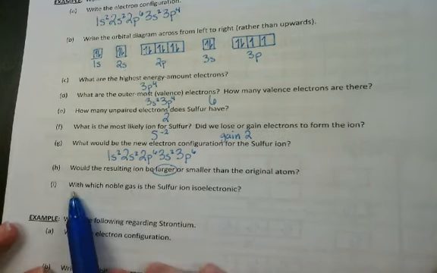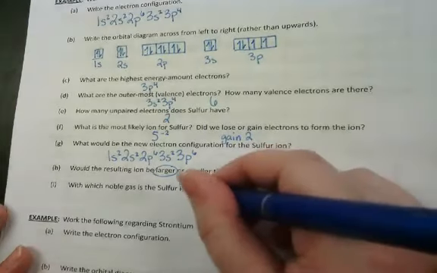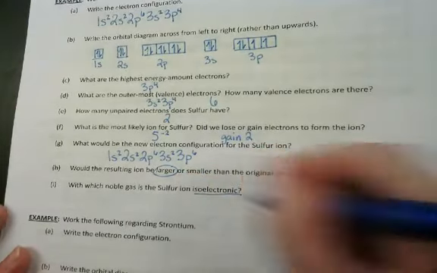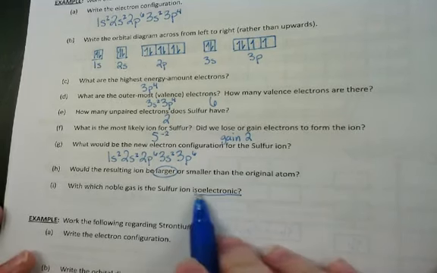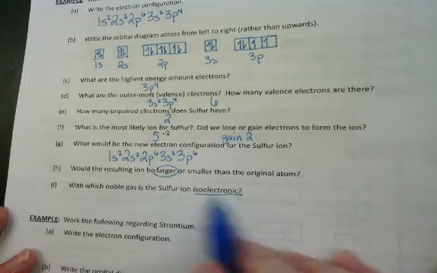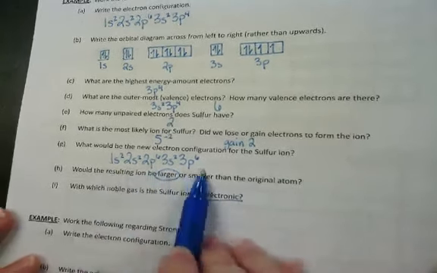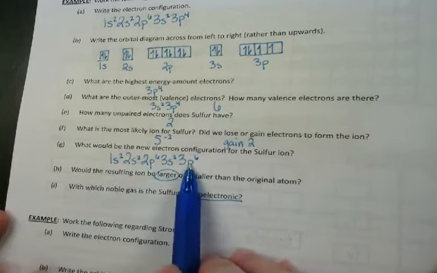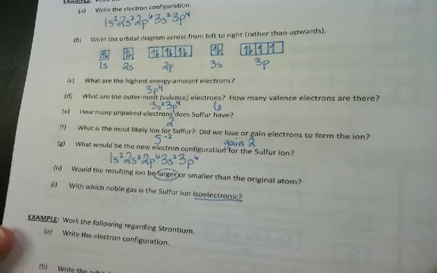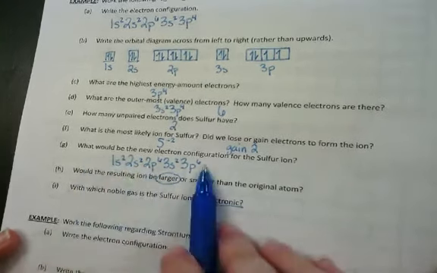Okay, now this last question. It asks, with which noble gas is the sulfur ion isoelectronic? Isoelectronic means same electron configuration. So iso means same. Electronic is referring to electrons. So with this new configuration of 1s2, 2s2, 2p6, 3s2, 3p6, what noble gas has the exact same electron configuration as this?